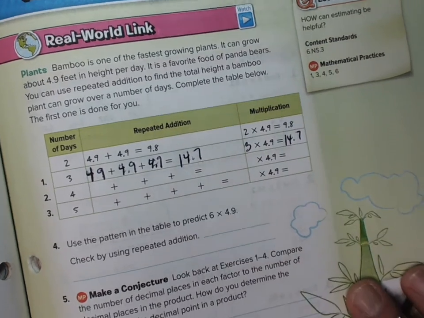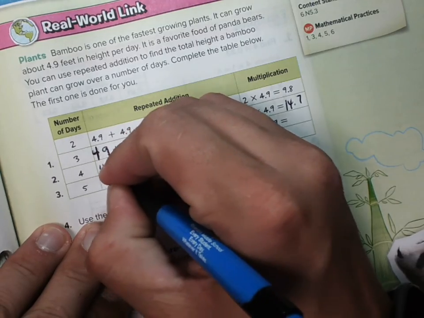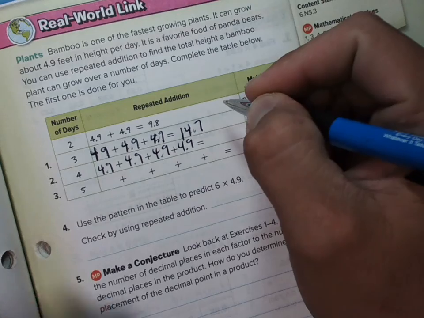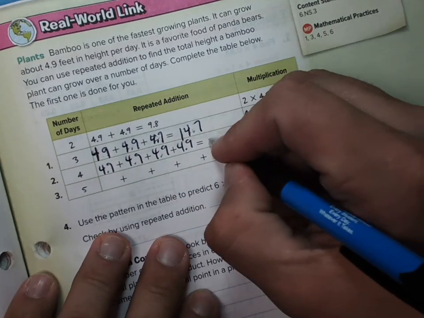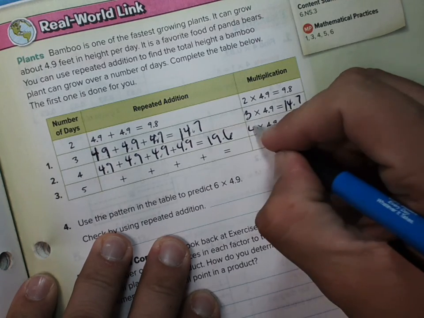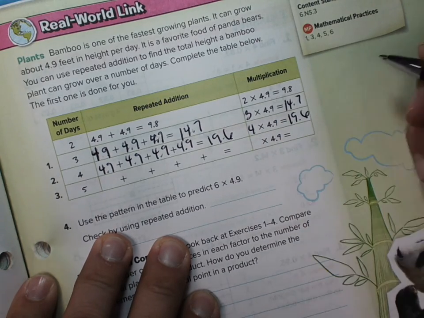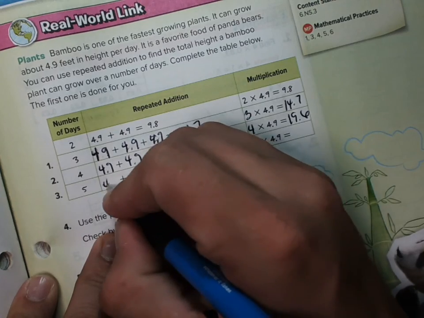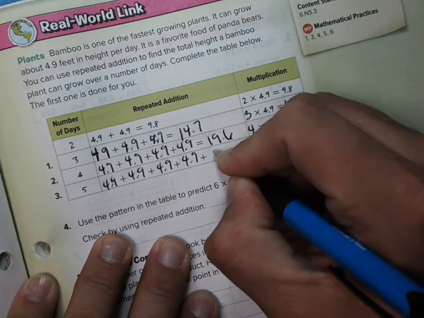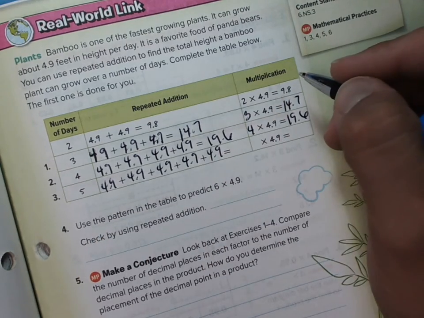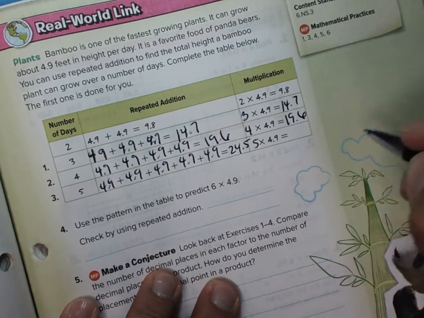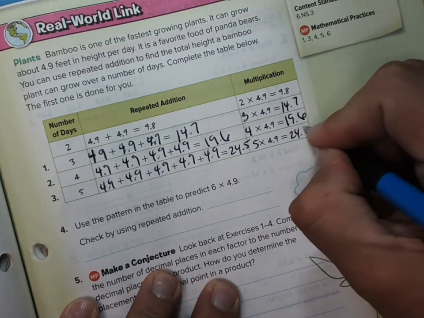For 4 days, it would be 4.9 plus 4.9 plus 4.9 plus 4.9. You add those all up and you get 19.6. Then we multiply 4 times 4.9, you get 19.6. Now 5 days, it's going to be 4.9 plus 4.9 plus 4.9 plus 4.9 plus 4.9. You add those all up and you get 24.5, or just do 5 times 4.9, you get 24.5.